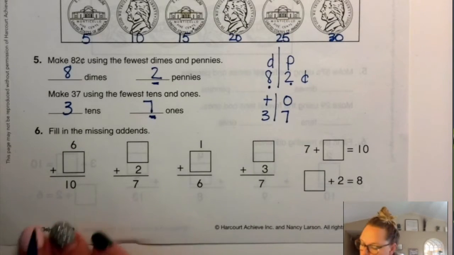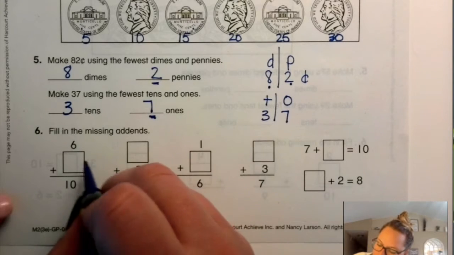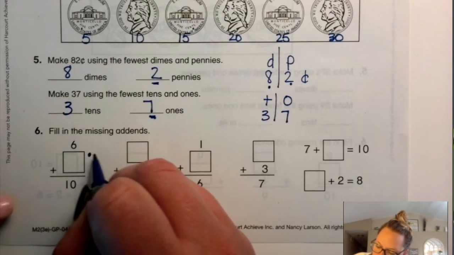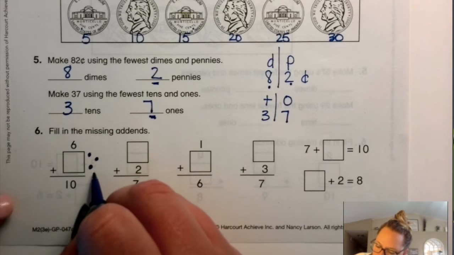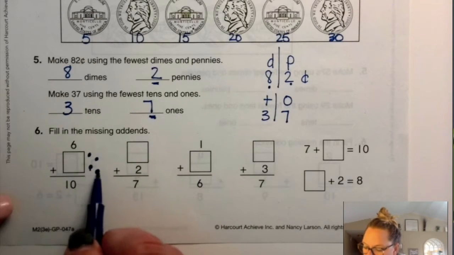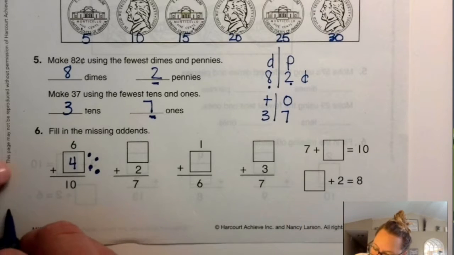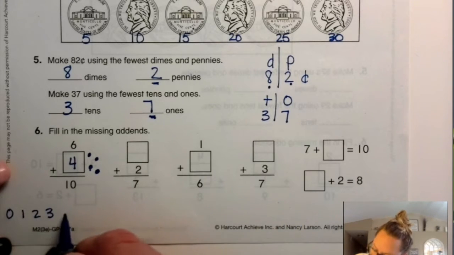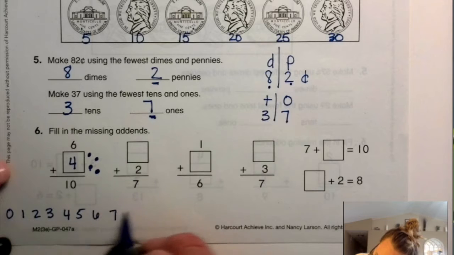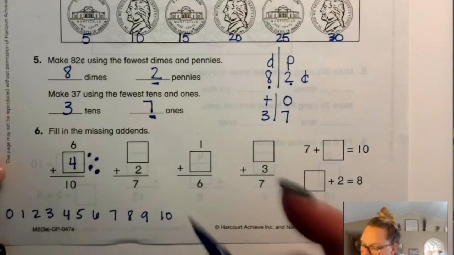Okay, and lastly, we have to fill in the missing add-ins. So 6 plus what is 10? Start at 6 and count till you get to 10. 6, 7, 8, 9, 10. How many dots did I make? 1, 2, 3, 4. 6 plus 4 is 10. If you need your number line, draw a number line out. Doesn't matter. Looks like these I don't need to go past 10.